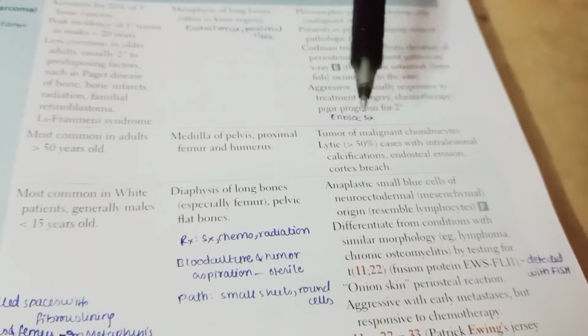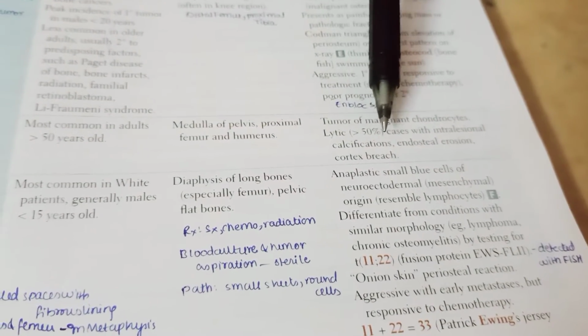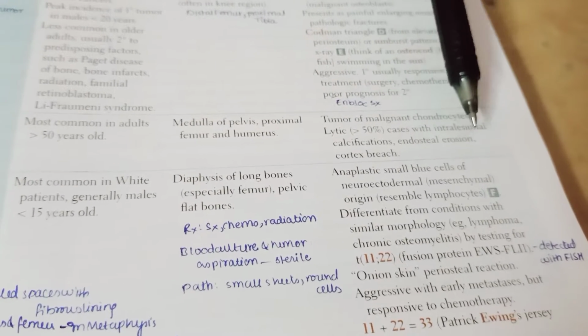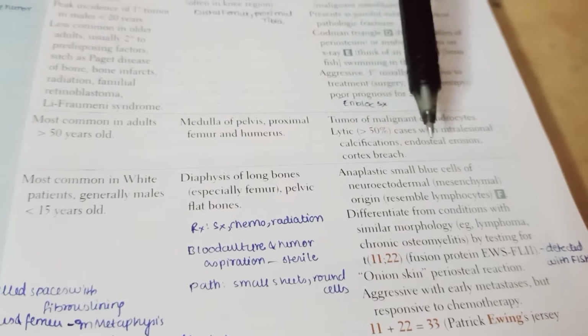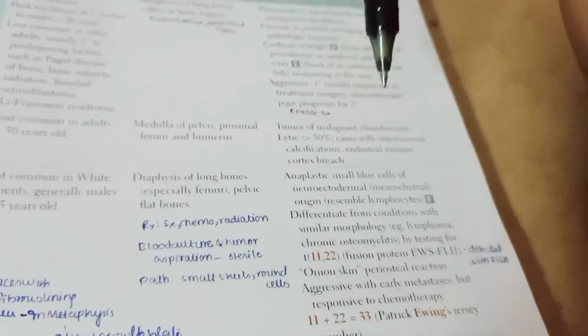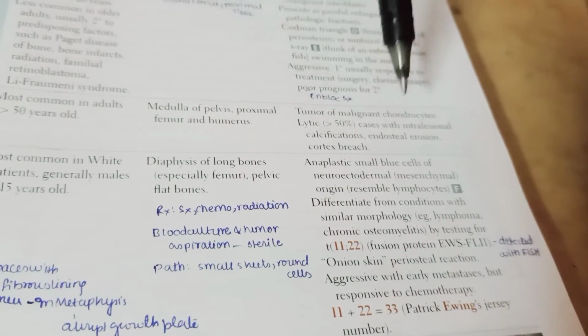So malignant chondrocytes. It is lytic, that is greater than 50% cases with intralesional calcifications, endosteal erosion and cortex breach. So this is also somewhat like osteosarcoma. It is going beyond the cortex. So it is also leading to cortex breach, endosteal erosion and calcifications.